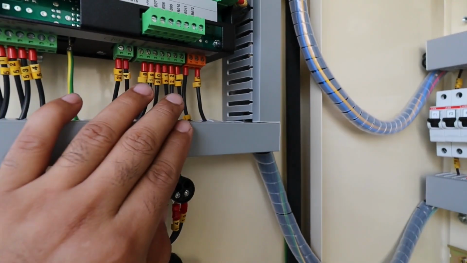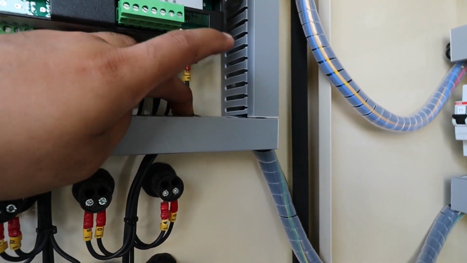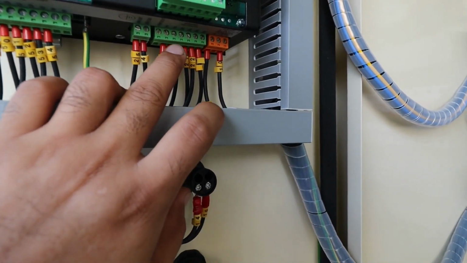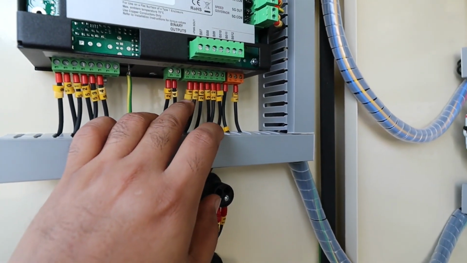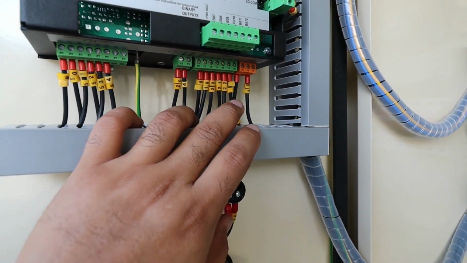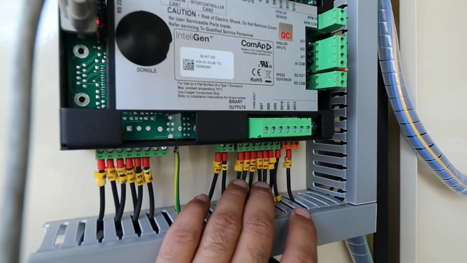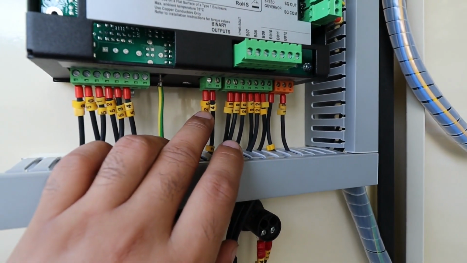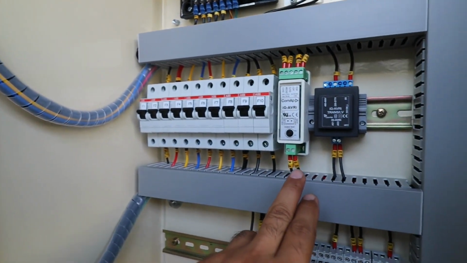First thing I will tell you, this one is our power supply. Here is our positive, and this one is our negative. Here is our binary output. Here you can connect your starter, fuel relay, and everything necessary, your breaker close, open. You can apply it from here for your binary output. And this is your voltage AVRI connections. This one is your AVRI.